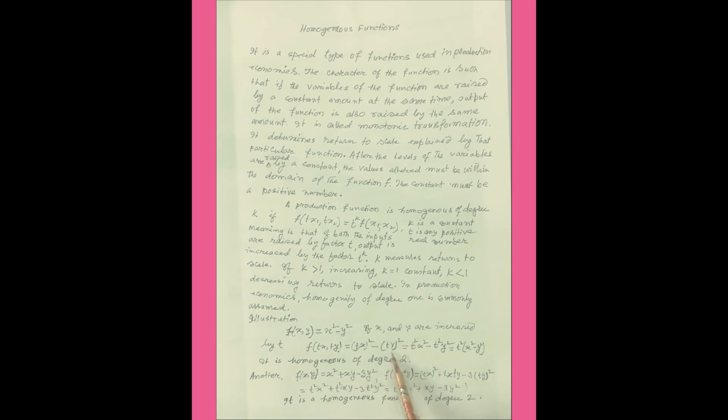minus (ty) square. Because we have to multiply by t, this is equal to t square x square minus t square y square. If we take t square common, then it is t square times (x square minus y square). So you see, we have come to this. Now this is t to the power 2, so 2 is the degree of homogeneity. The function is homogeneous of degree 2.